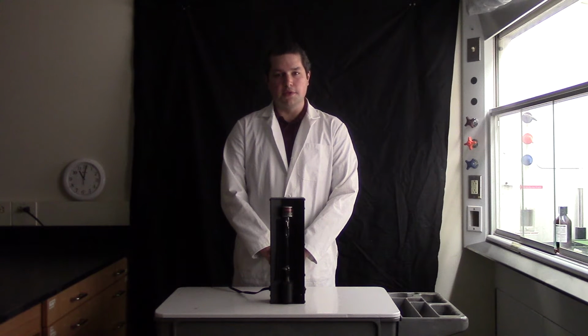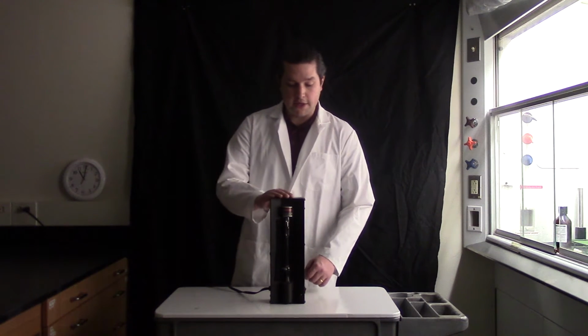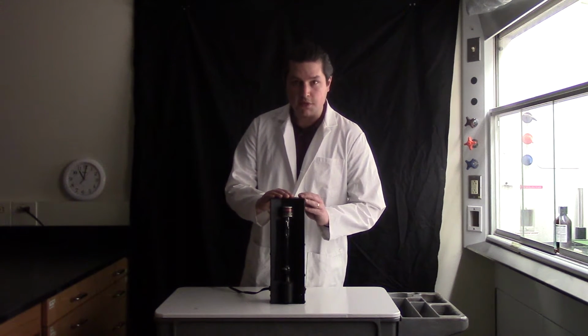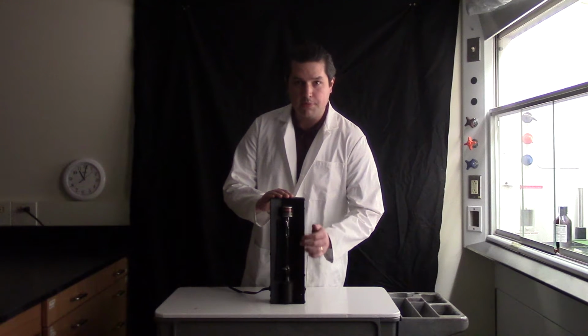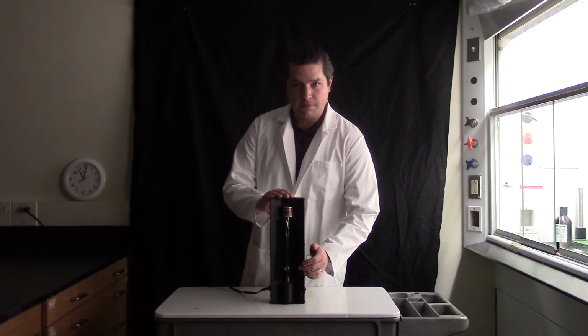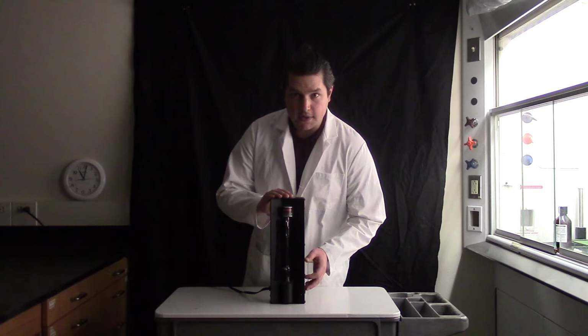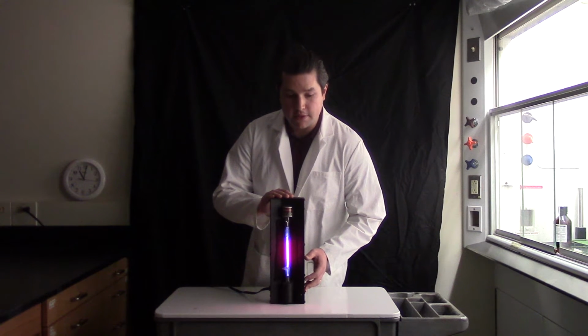Let's take a look at the emission spectra from hydrogen gas. In order to do that, we're going to use this apparatus here, which consists of a high voltage power supply and a glass bulb filled with hydrogen gas. This operates essentially the same way as a neon sign. Turning this on, we immediately see this pink color emitting from the bulb.